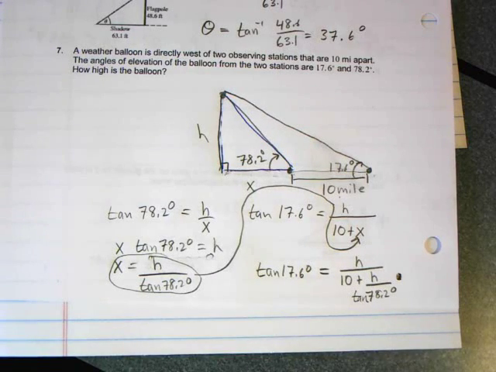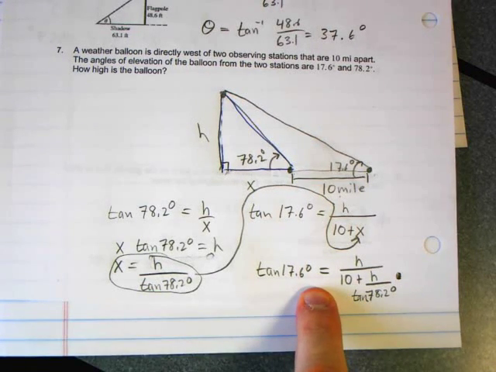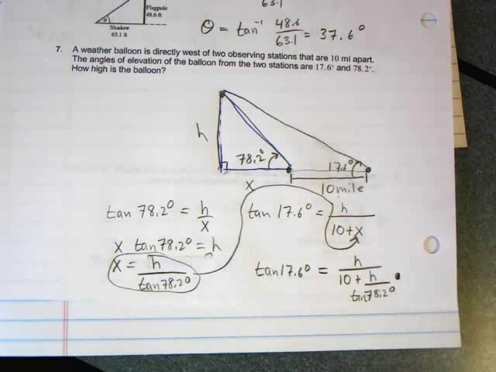Well, the good news is we now have an equation, and the equation only has one letter. It only has the letter h. But it's not a very easy equation to solve now, is it? How would you solve that equation? Common denominator?